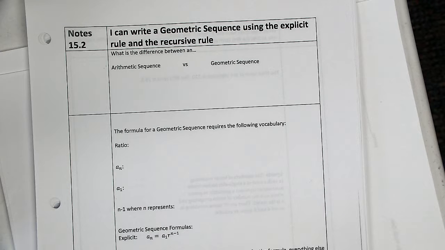We are going to take a look at writing a geometric sequence using the explicit rule and the recursive rule. Now, some of you might remember the recursive rule. Remember that? No. We don't like it. Yeah, we didn't like it.